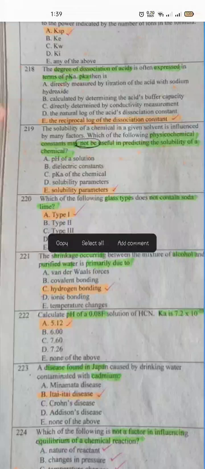Number 222. Calculate pH of a 0.08F solution of HCN. Ka is 7.2 times 10 negative 10. So, ang equation nito, your Ka times X is equal to Kb.